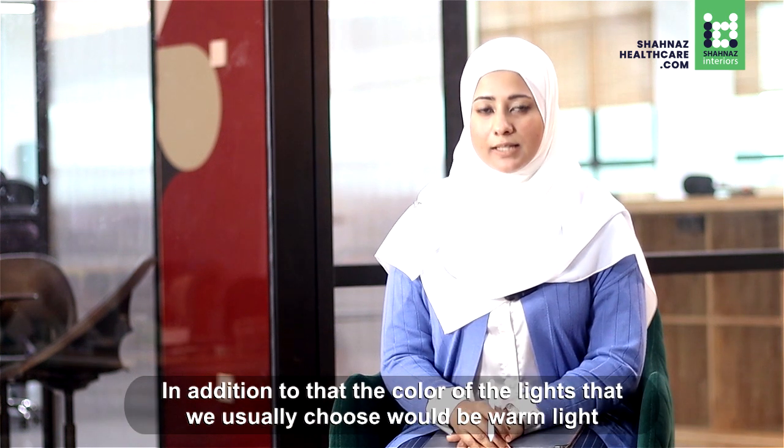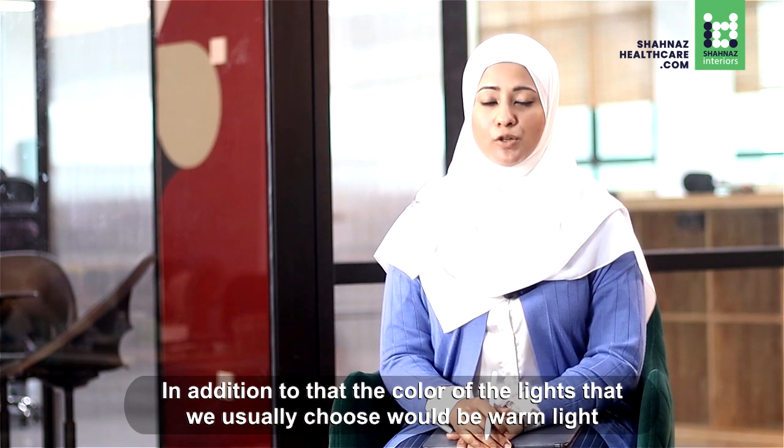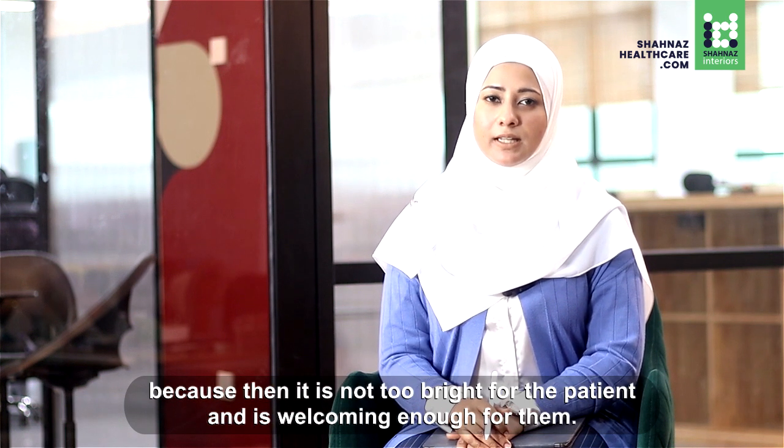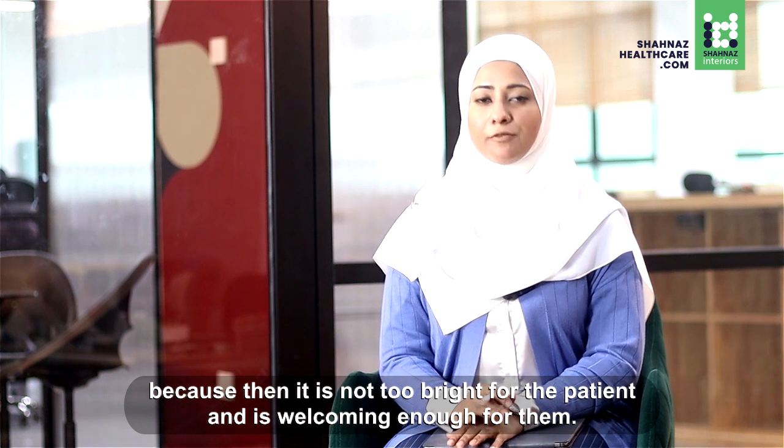In addition to that, the color of the lights that we usually choose would be warm lights because then it is not too bright for the patient and it's welcoming enough for them.